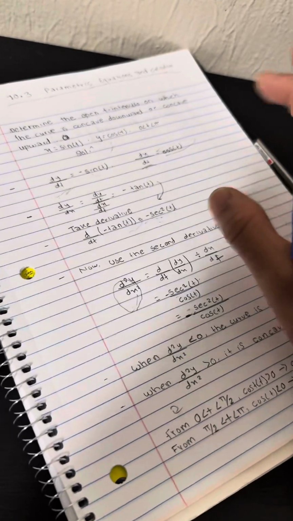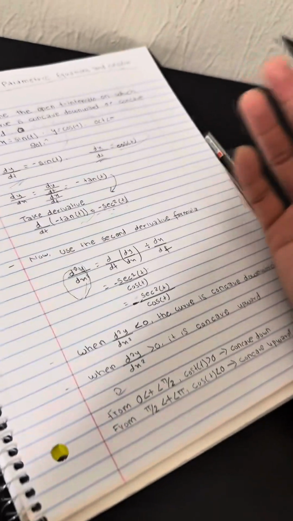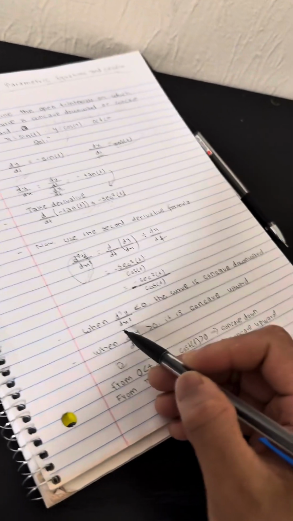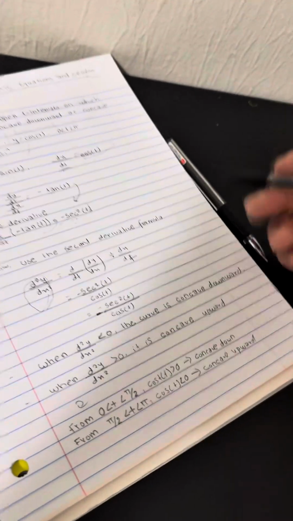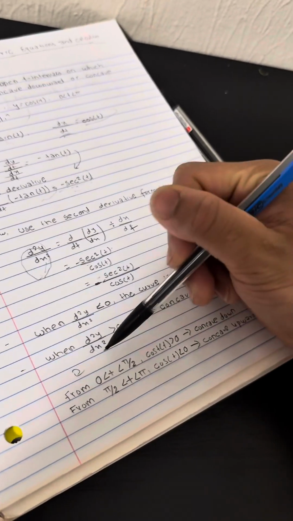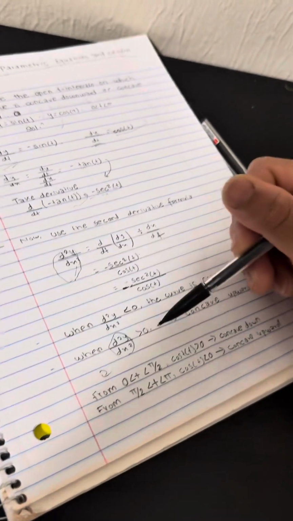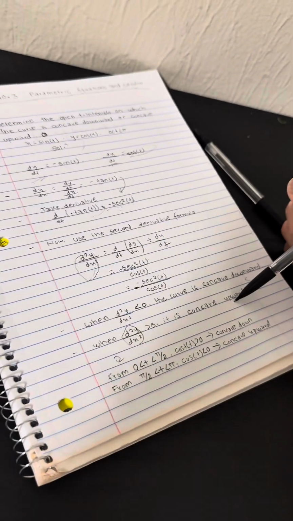We analyze the sign of d square y upon dx square to determine concavity. When d square y upon dx square is less than 0, the curve is concave downward, and if it is greater than 0, it is concave upward.